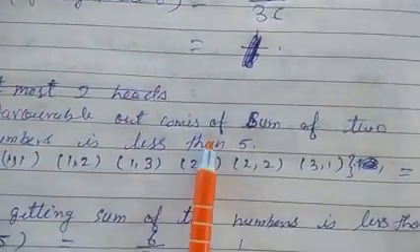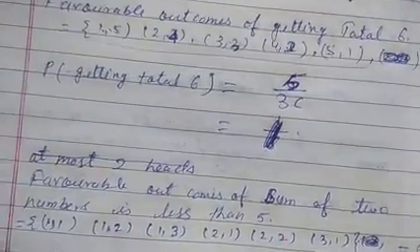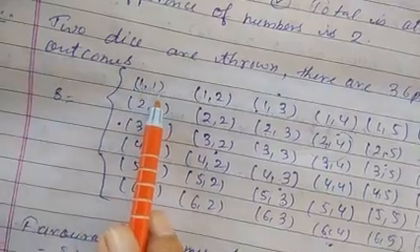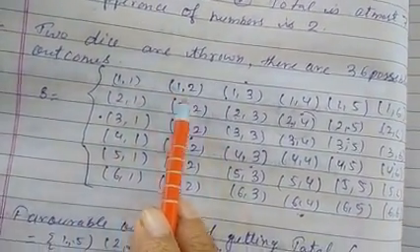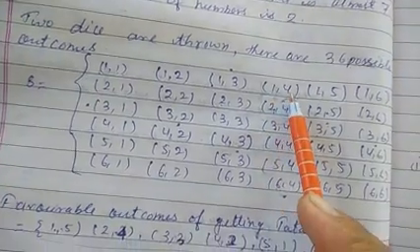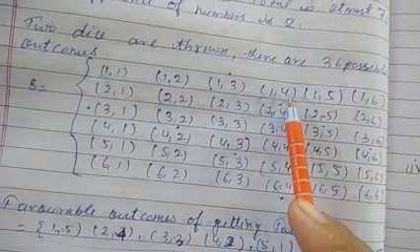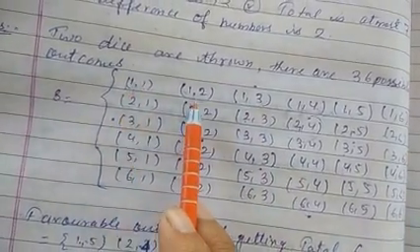The favorable outcomes of the sum of two numbers being less than 5. So see, here is 1 1. 1 plus 1 is 2, it is less than 5. 1 plus 2, it is also less than 5. 1 plus 3, it is also less than 5. 1 plus 4 is 5, so it is not included. Only we have to write down 1 1, 1 2, 1 3.